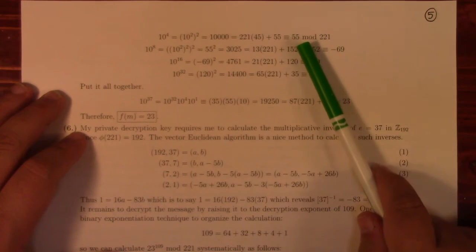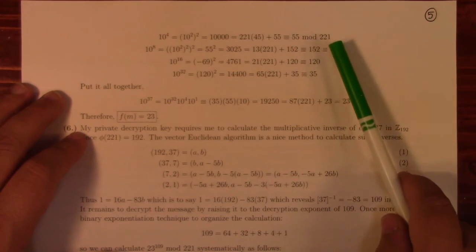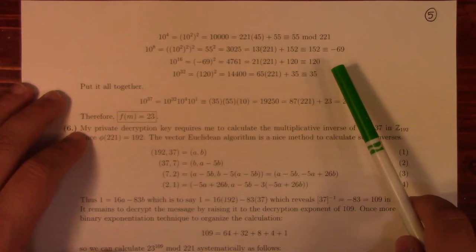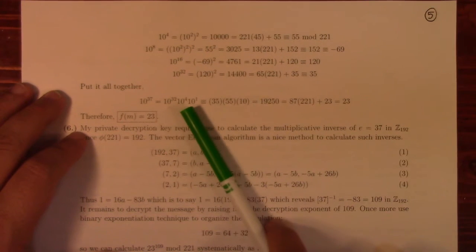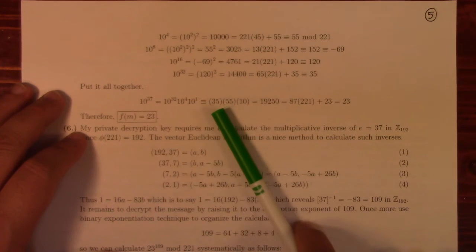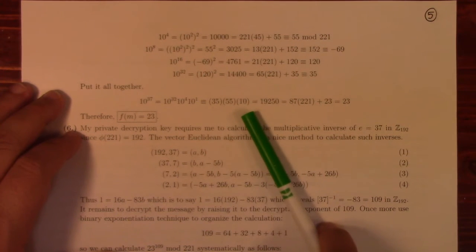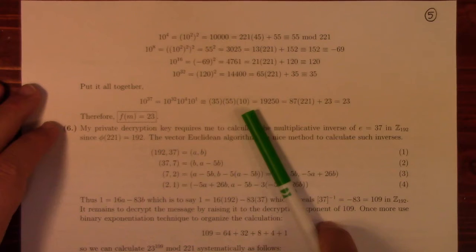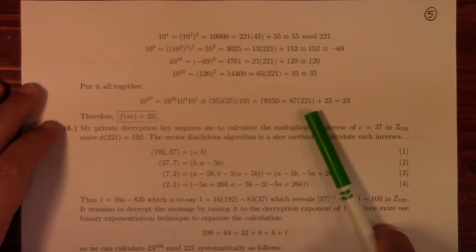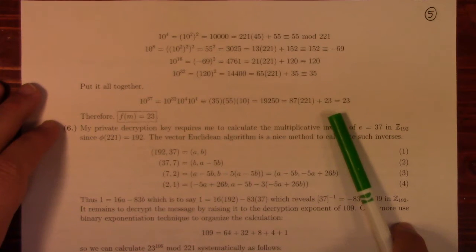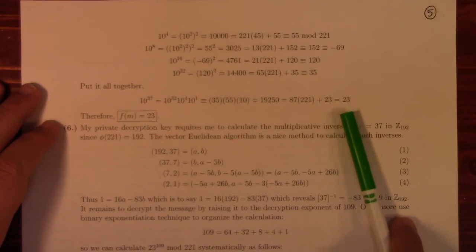Anyway, so there you have it. I've calculated my binary powers. And then putting it all together, 10 to the 37 is 10 to the 32 times 10 to the 4th times 10 to the 1, which is congruent to 35 times 55 times 10, which is 19,250, which is 87 times 221 plus 23. I used a calculator, obviously, right? And that's congruent to 23.